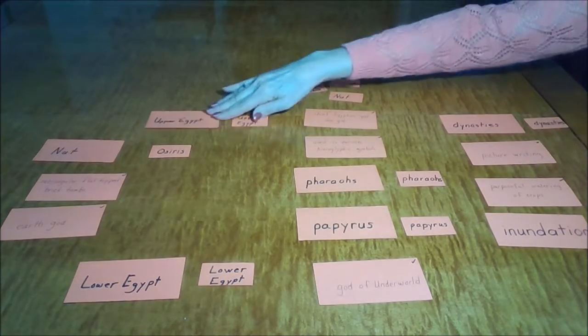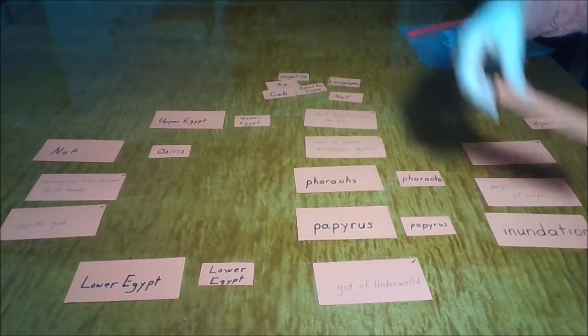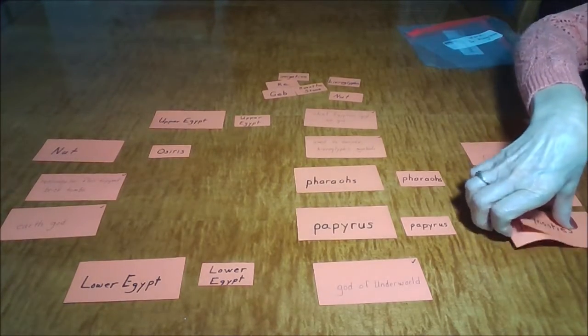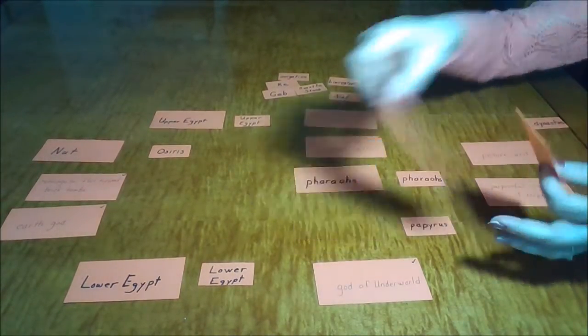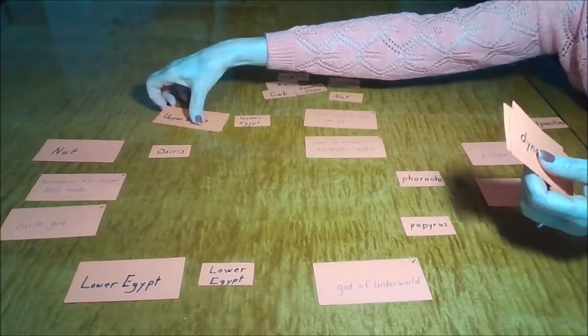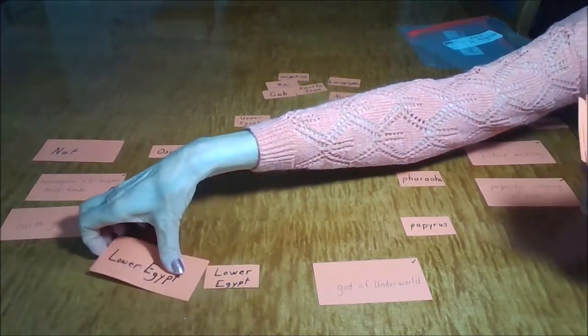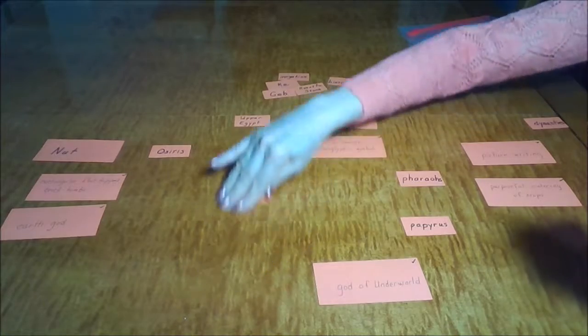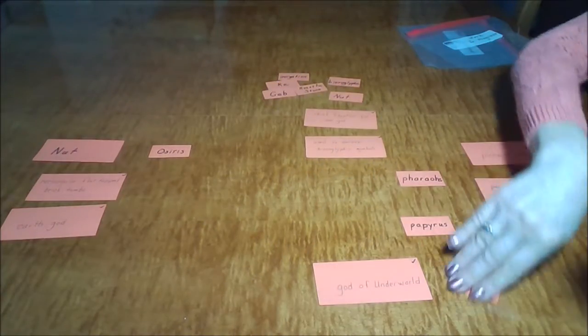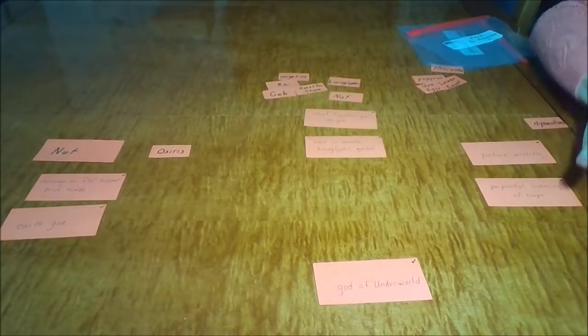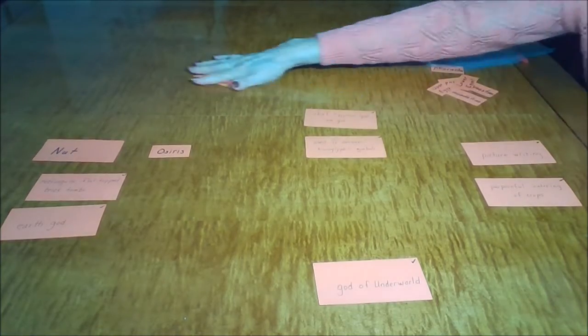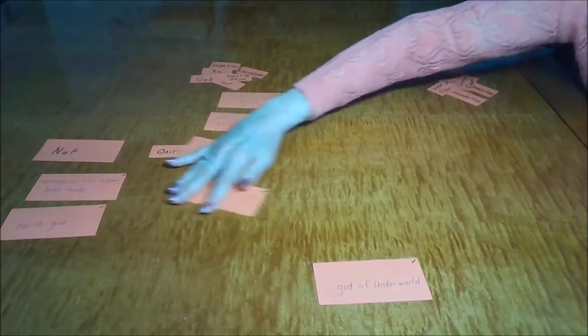So in the first round of it, these cards that matched correctly get picked up and set aside. The baby flashcard comes with it. And these we're going to push over to the side.